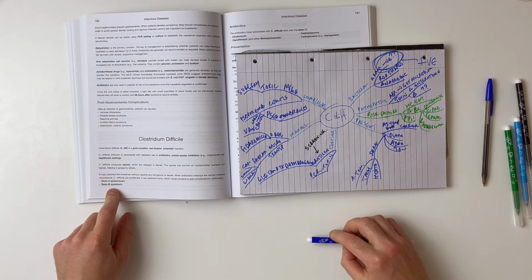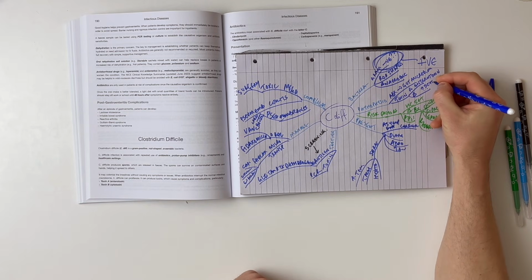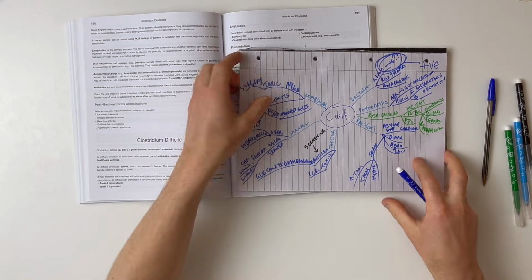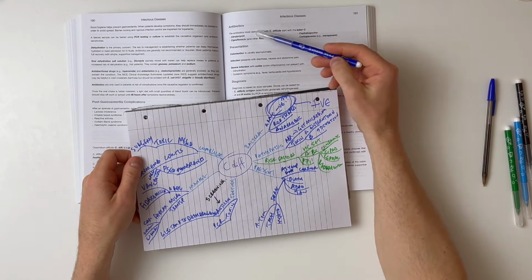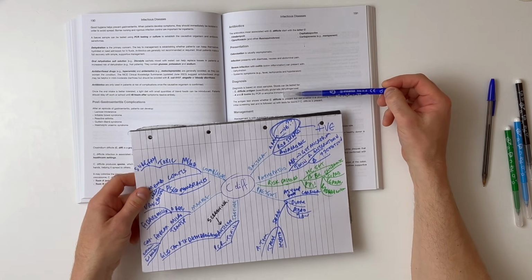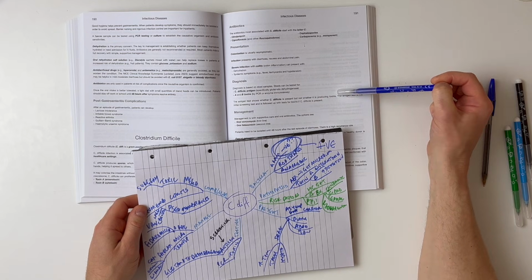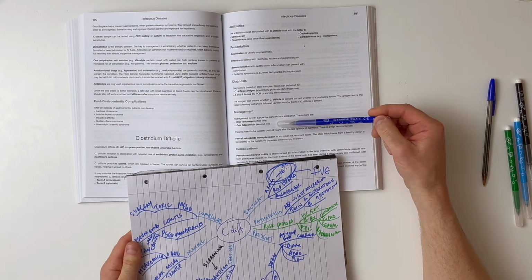Toxin B was cytotoxin. Then the antibiotics, I got them: clindamycin, colonization, infection, antigens. Antigen test is the first one.